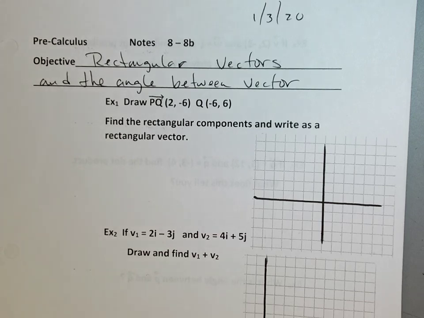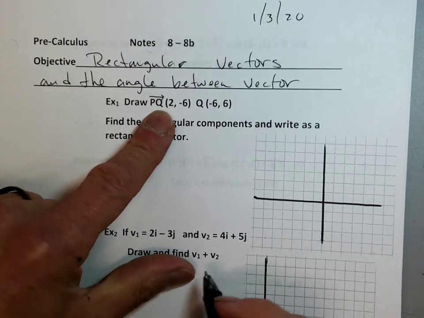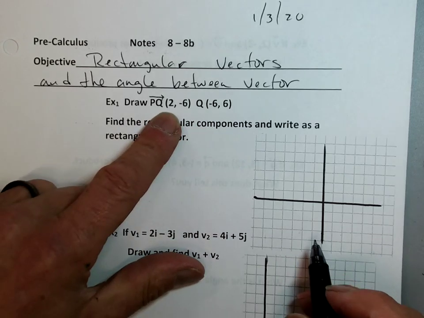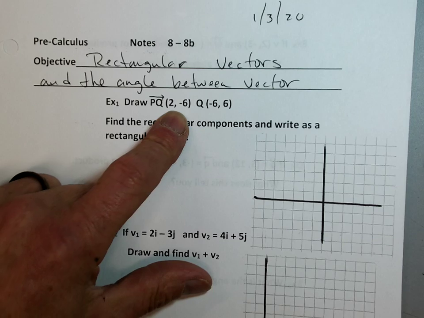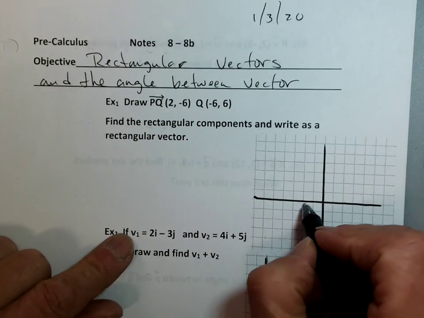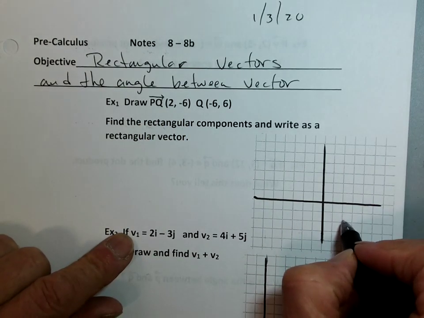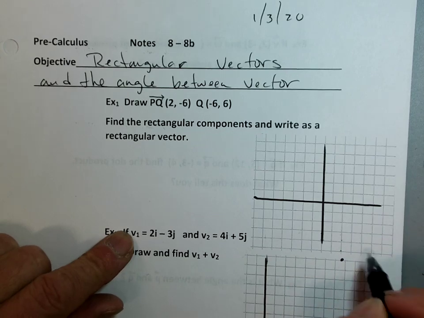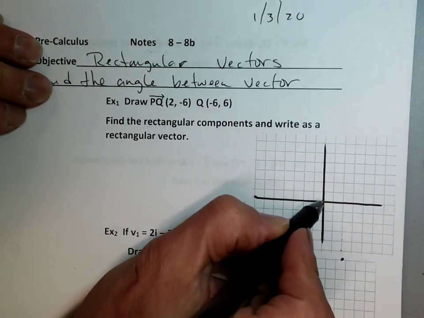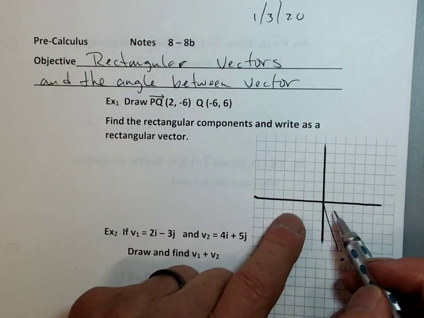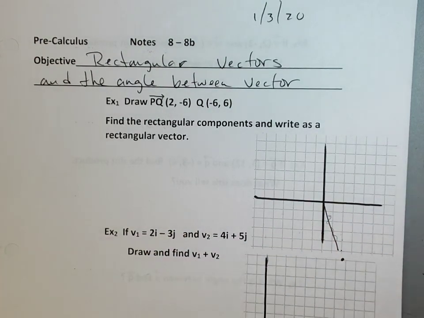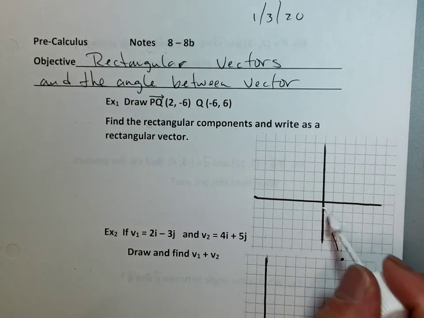So, all right, example 1. Draw PQ with these 2 points. So first I'll take 2, -6. 1, 2, 3, 4, 5, 6, right? Oh, shoot. Nope, put that there. Shoot, doggone it. I just want a point. It's not a vector PQ. Do you see what I did wrong? This is a point, not a vector.